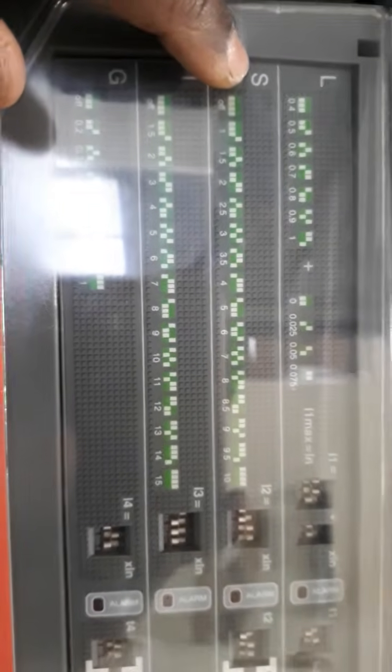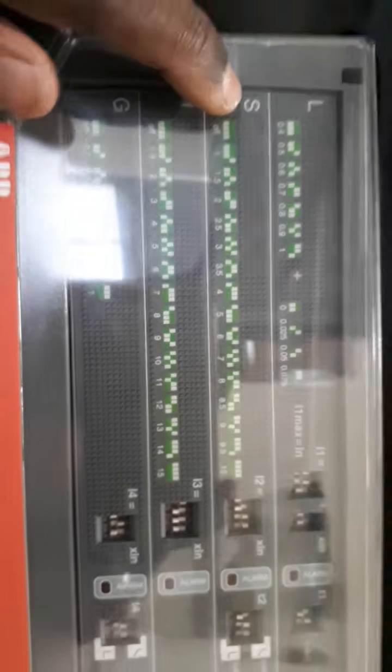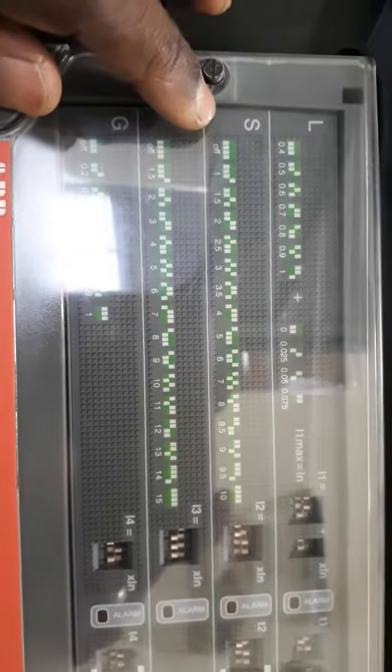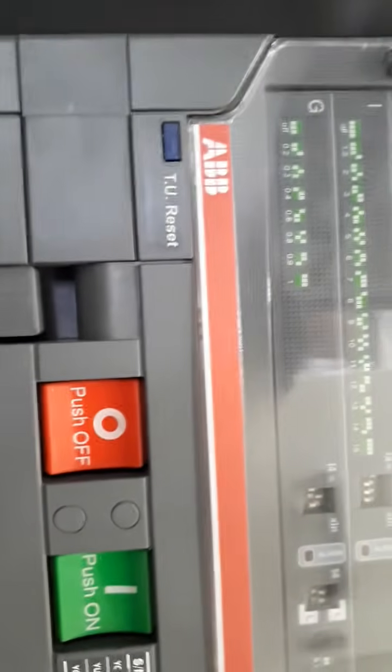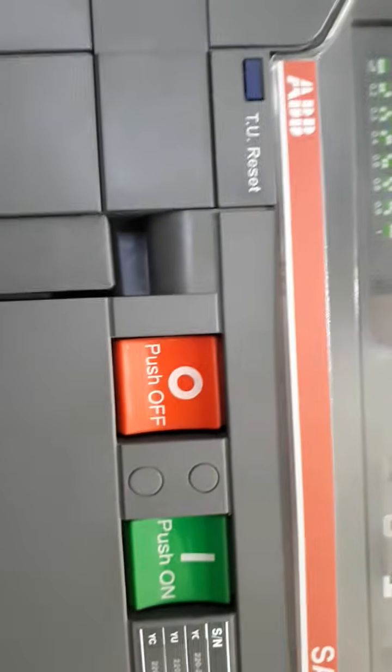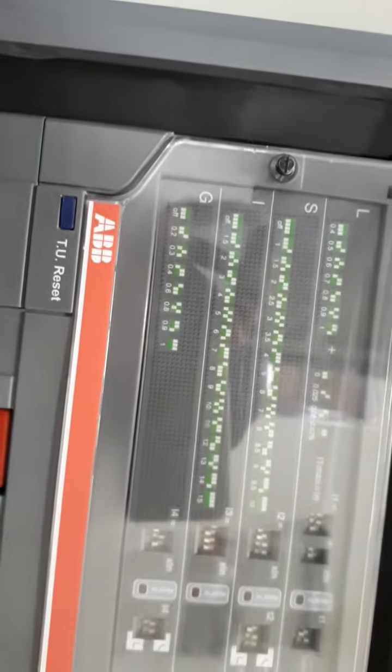Short circuit means mostly they are set the short circuit from 1 to 10 times of nominal current. Okay, short circuit is 1 to 10 times of nominal current. So depending upon your load, before you are setting, you should calculate the short circuit current. So how much are they setting for nominal short circuit current means, you see here.